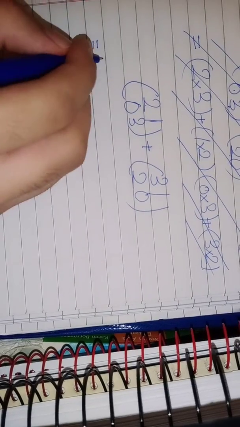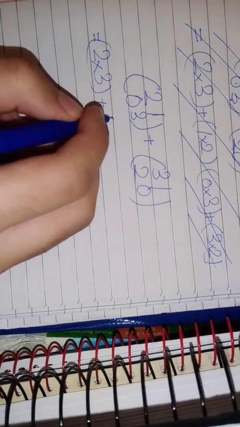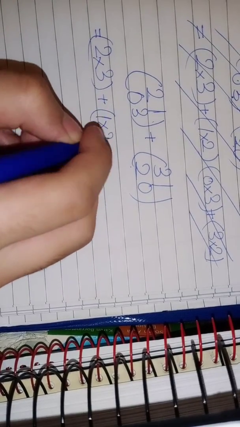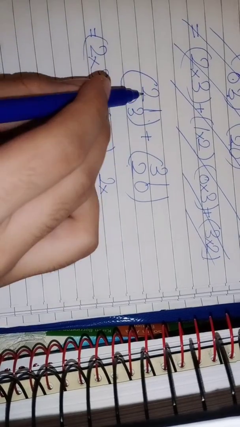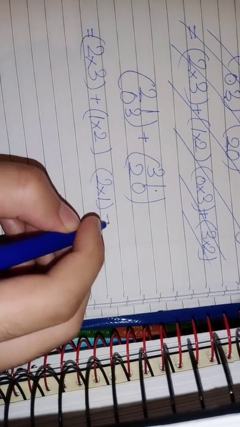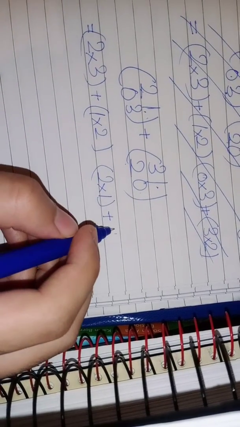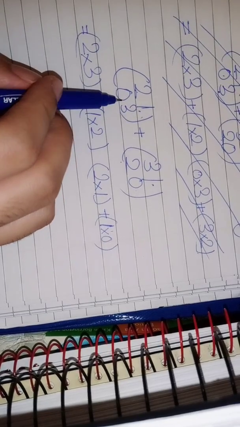That's 2 into 3. And that is 1 into 2. Then we'll leave some space, and that is 2 into this 1. Plus 1 into the 0. Into 0.